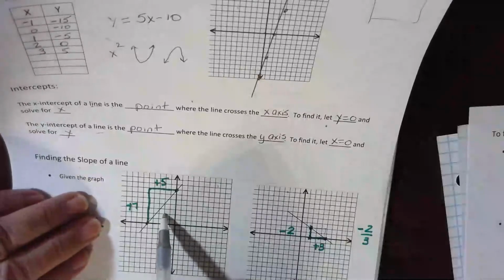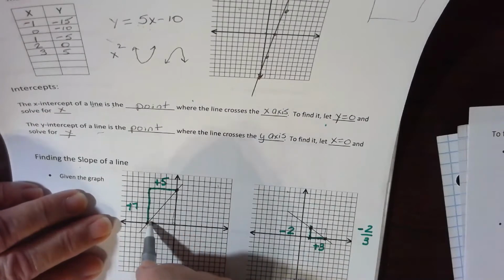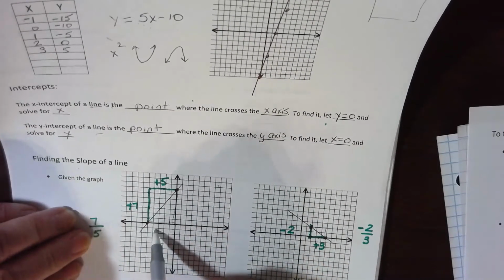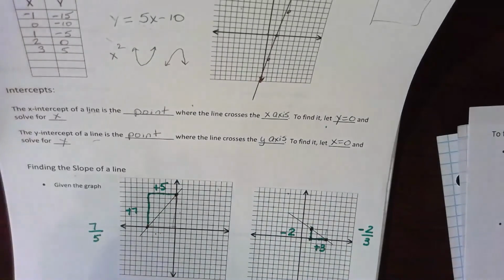The same thing back over here. If you had started here and come down and then to the left, they would have both been negative, so when you divided, you would still get the positive. So that's how you find the slope when you're given the graph.